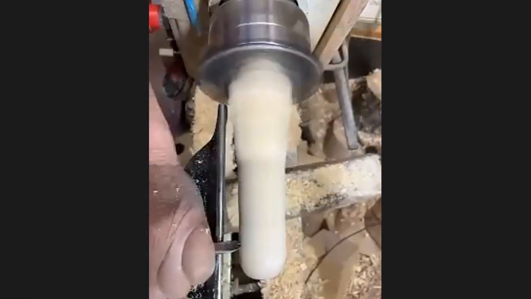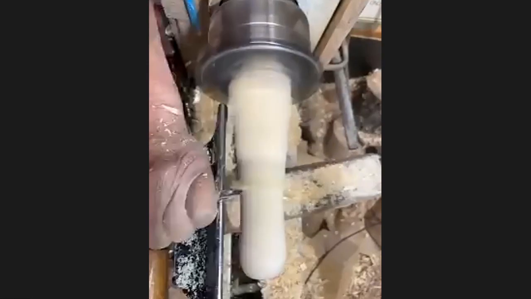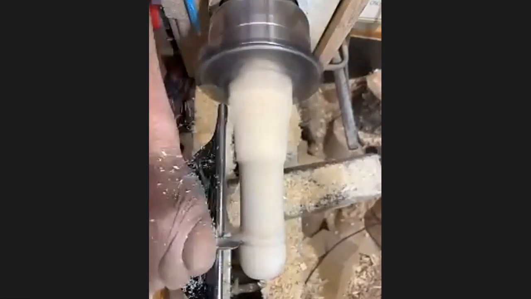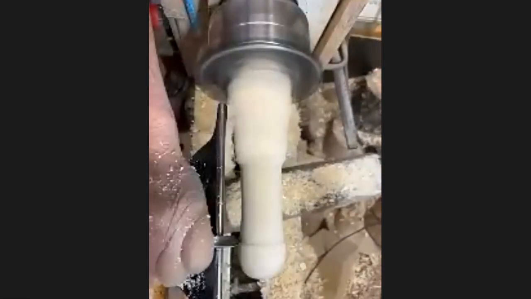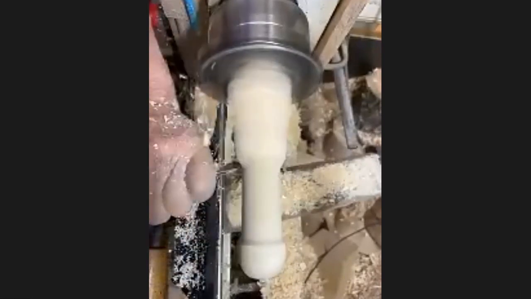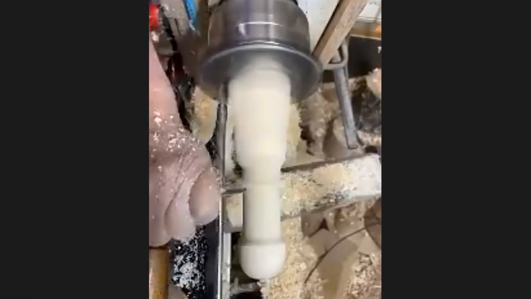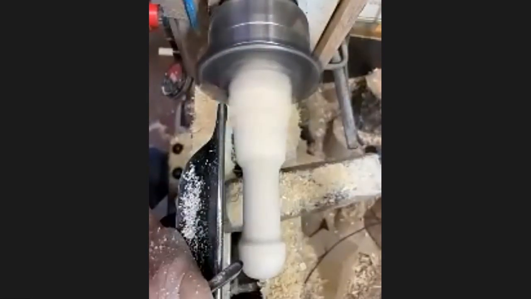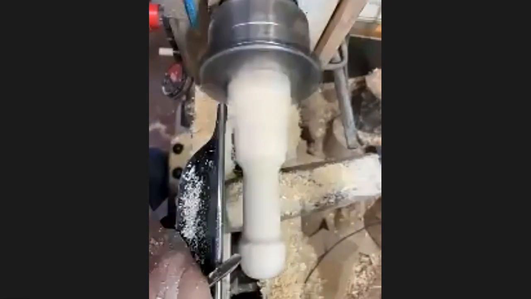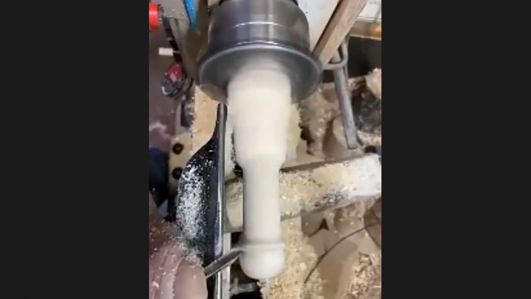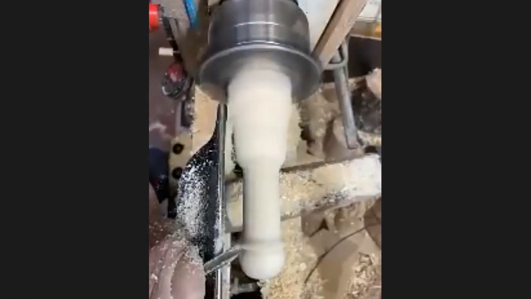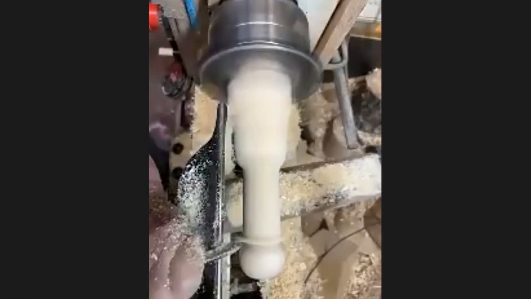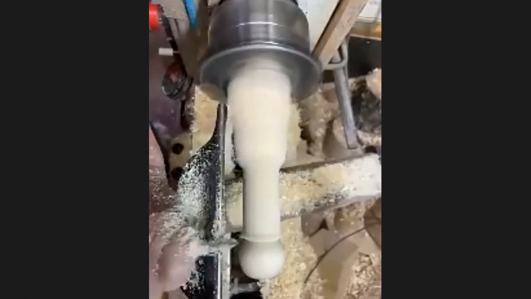And then what I like to do is I come up here and I'll sort of reduce the diameter. So now I've got a place for my tool to go. I go back on the equator. The bevel's 90 degrees to the equator. You start turning it around, nice and slow. Let the tool eat itself into the wood.